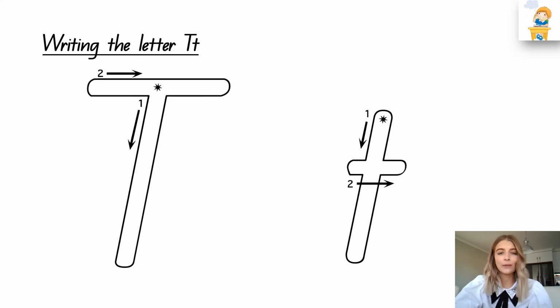Okay, last job, I'm going to show you how we write the letter T. Let's start with my capital T. Now I know I always start my letters at the top. So I start in the middle and I draw my straight line down. Take my pencil off and I go back to the top. Now, I've given my T a body, I need to give it a hat now. So I'm going to start on the left and draw a line all the way across to the right. And there's a capital T.